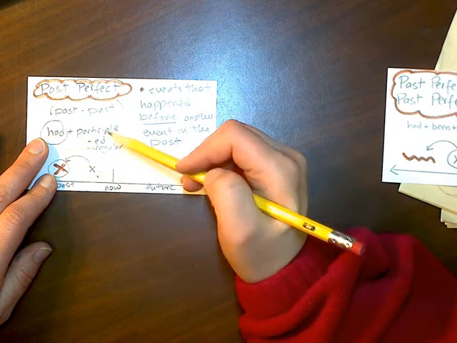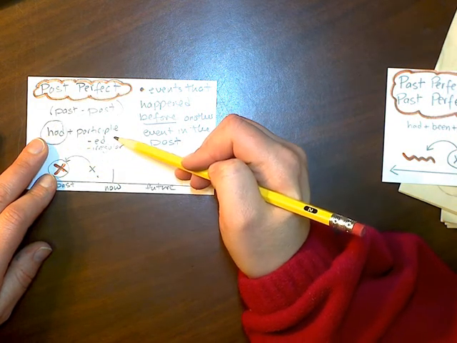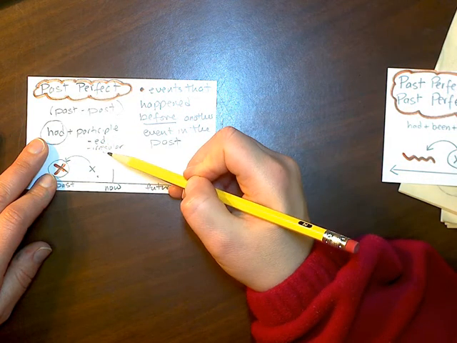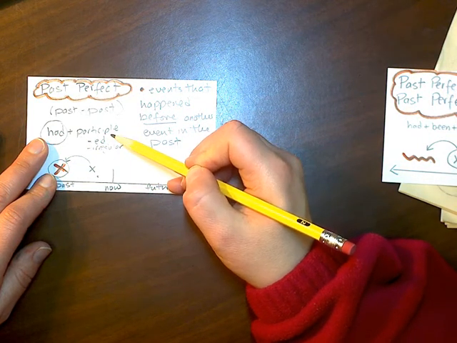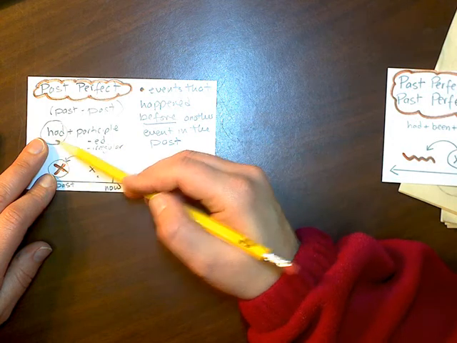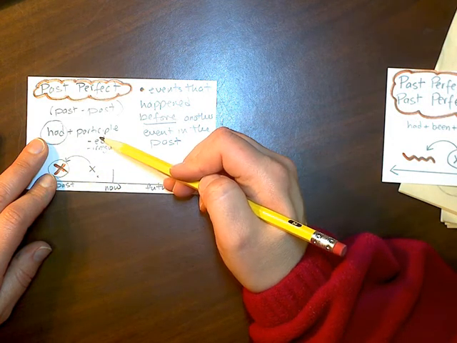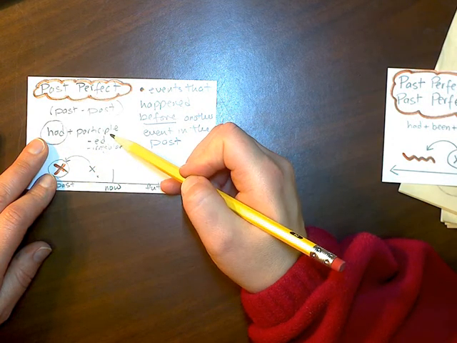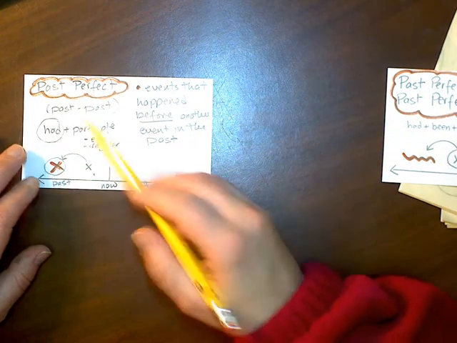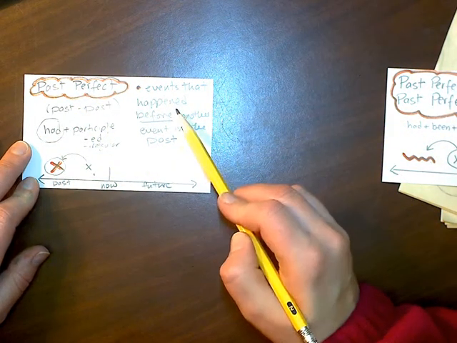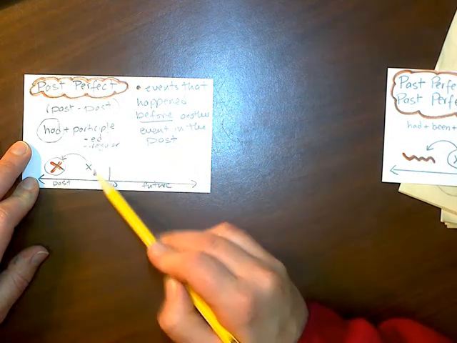He had laughed, ha ha ha, about it. But there are many irregular verbs too, irregular past participles. Okay, so he had eaten too much food. He had drunk too many beers. So we use past perfect to describe events that happened before another event in the past.